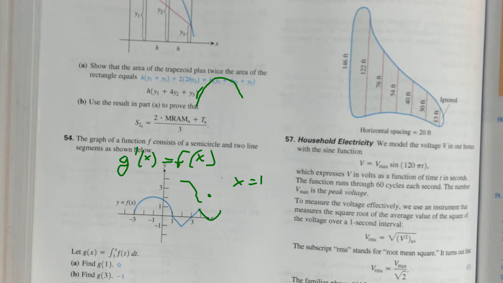The endpoints here, this endpoint is obviously a 0, and it starts off at 0, but then it goes positive, which means it starts off going up. And so this would be a local minimum here. It would not be a local maximum at the endpoint.